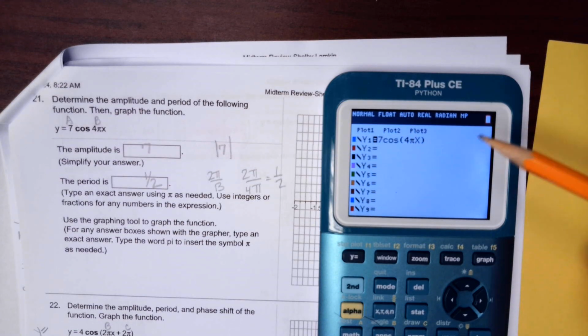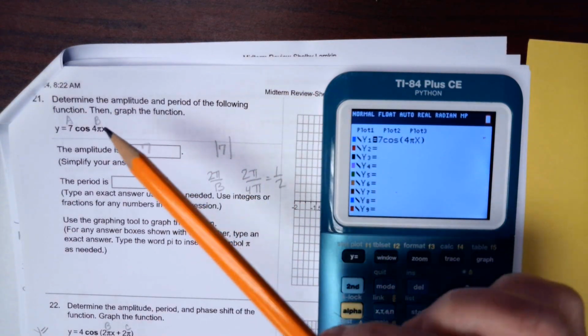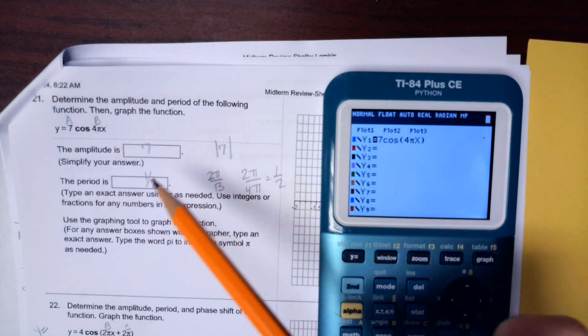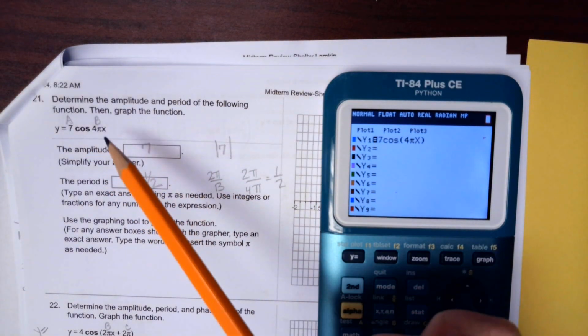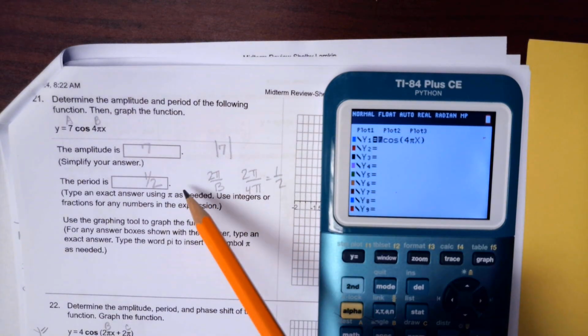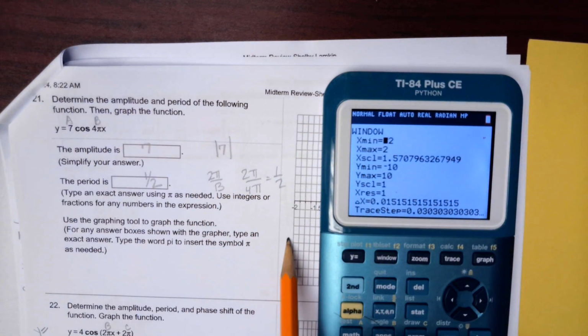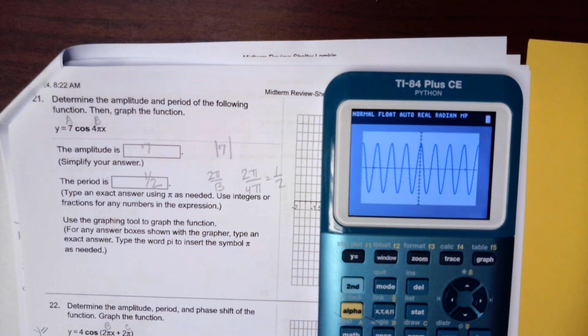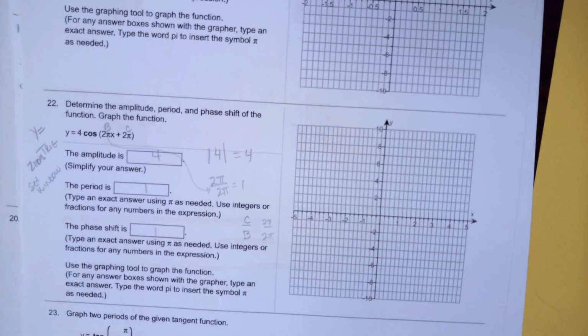Number 21, I've got this in my calculator. It's asking for the amplitude, which is the absolute value of A, which is 7. It's asking for the period, which is 2 pi over B, and B is 4 pi here, so that turns out to be 1/2. And I've set my window up so that it matches the window given here, and when I graph, it'll give me my picture. So you can use this as a tool to help you graph.